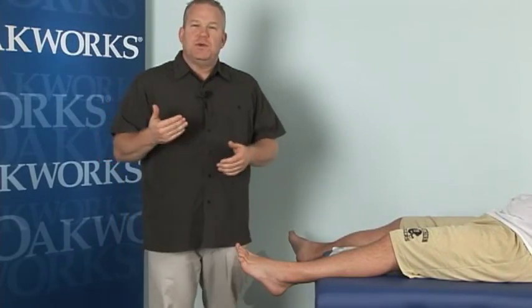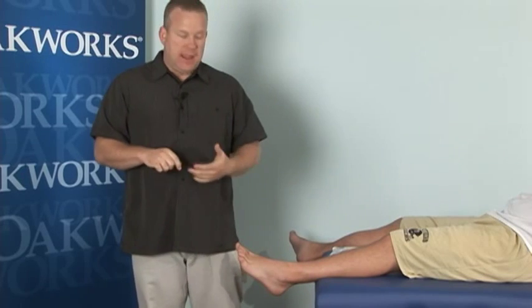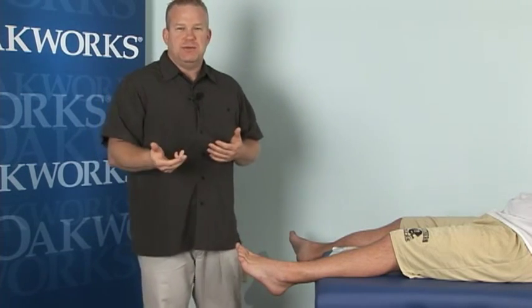And so what a person will typically present with is they'll describe an inversion mechanism. They stepped off a curb, stepped in a hole, something like stepped on somebody's foot, and their ankle rolled in, and typically they'll also describe a popping or cracking sensation and some sharp pain. And so depending on the severity, you'll see things like a lot of swelling. You'll also see lack of function, lack of strength, lack of range of motion.